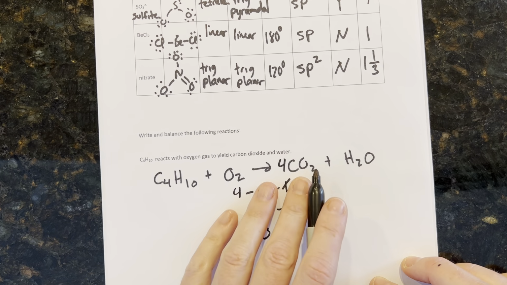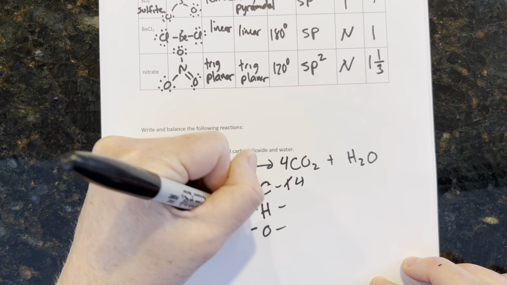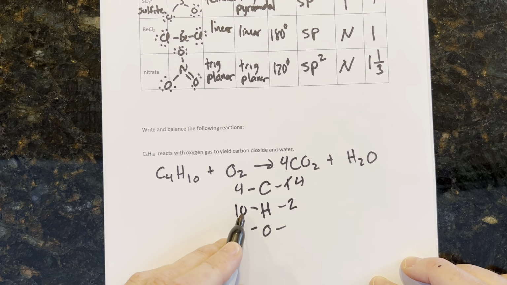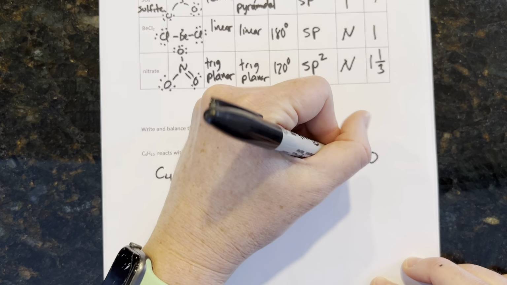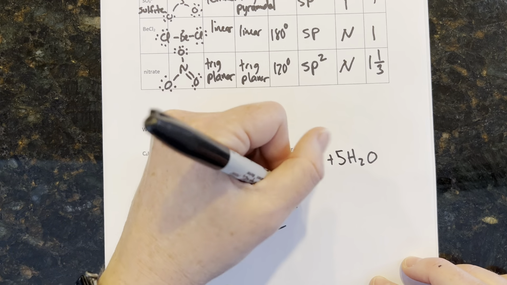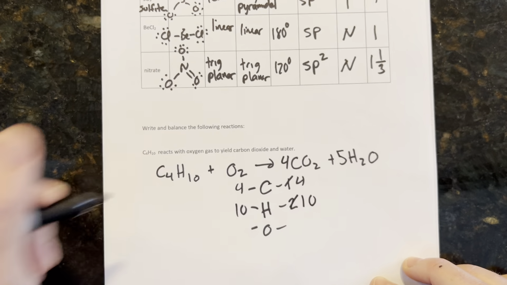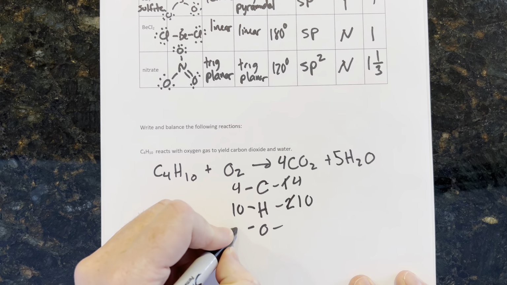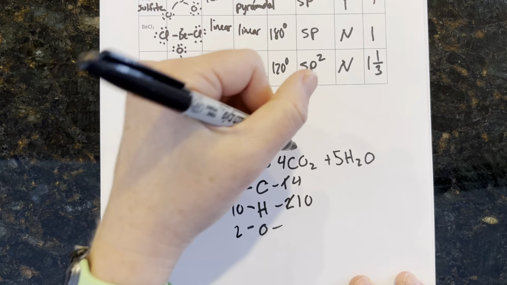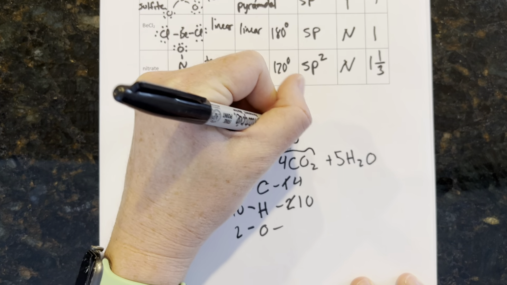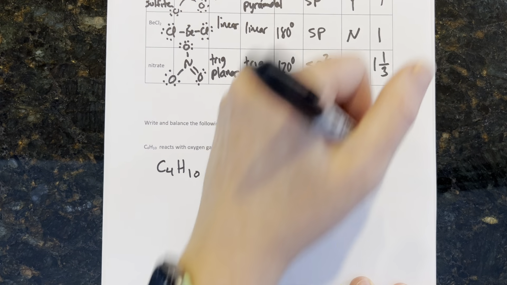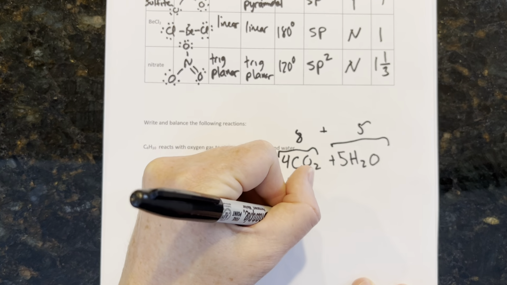Then I move on to the hydrogen. On my left, I have 10. On my right, I have 2. 10 divided by 2 is 5, so I put a 5 in front of the water. Now we move on to the next one. On my left-hand side, I got 2. On my right-hand side, I got 4 CO2s, which means 8, and 5 oxygens from the water. That's a total of 13.